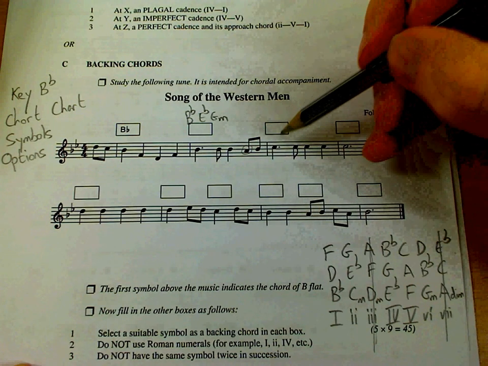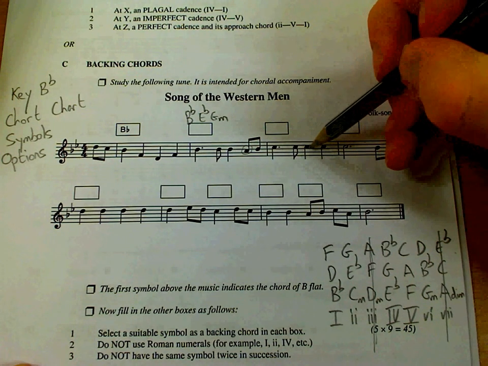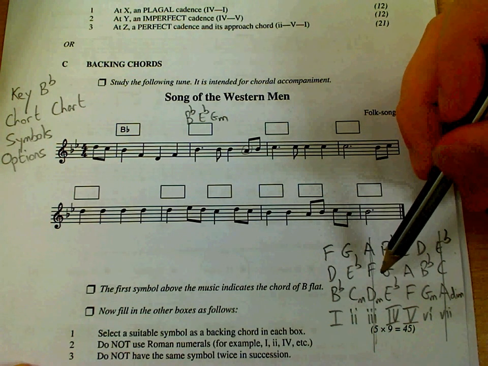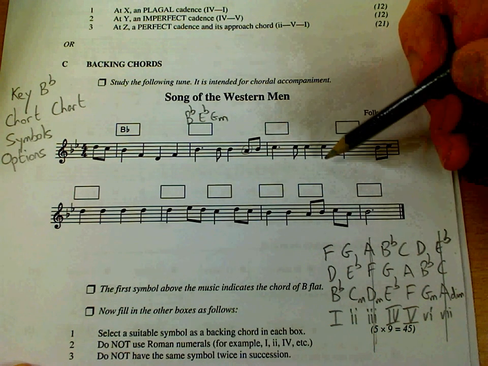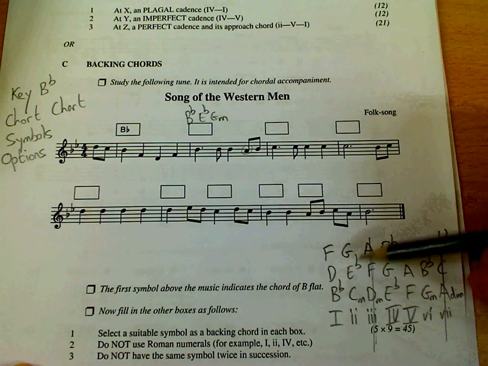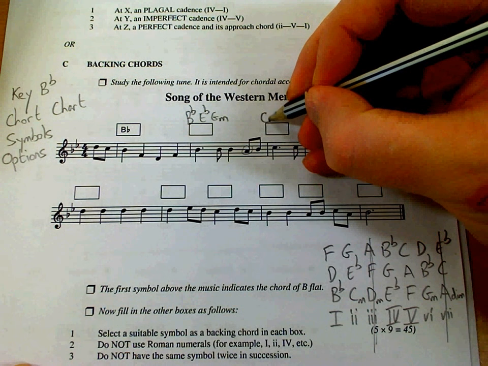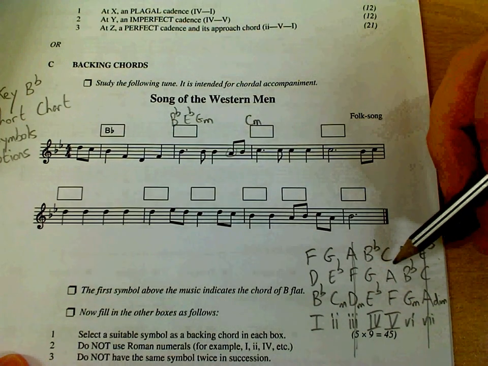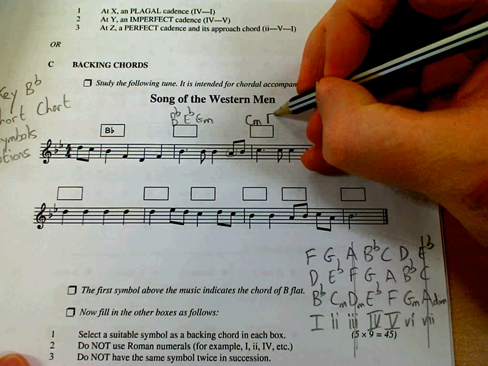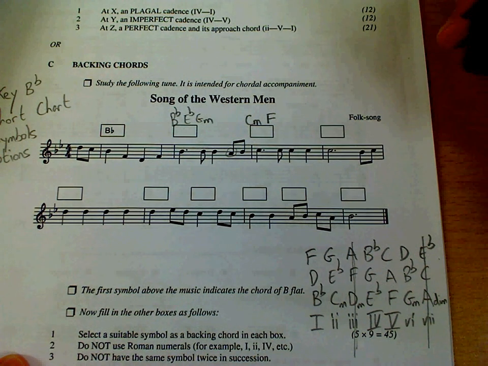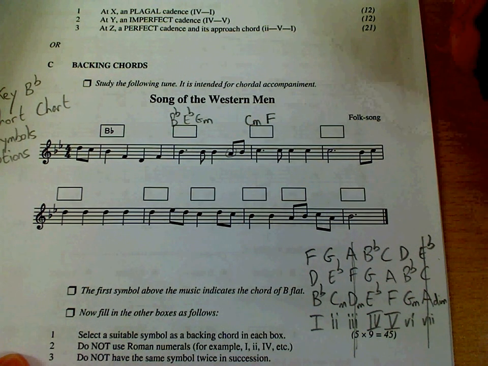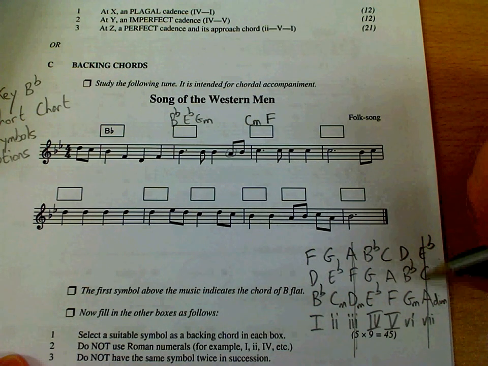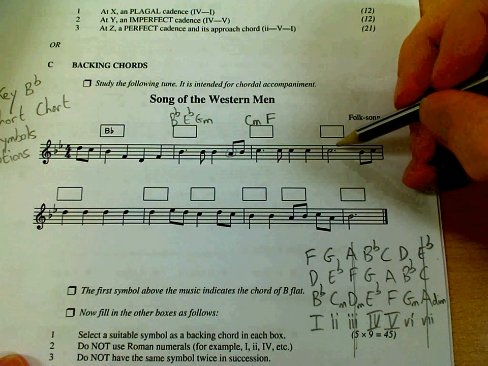Here we've got lots of C's. What chords do we have that match up with a C note? Well, we've got C minor, and we put in our symbol. We've got F, because there's a C up here. Okay. We could have used the chord of 7, but it's not part of the course, and we're not allowed to use it. We've got another C over here.